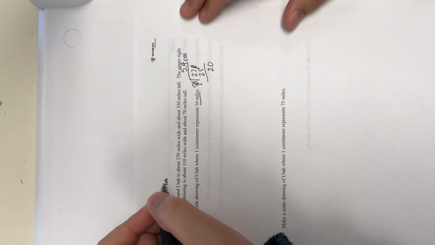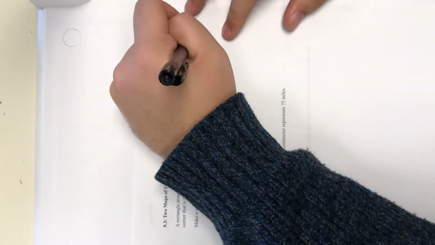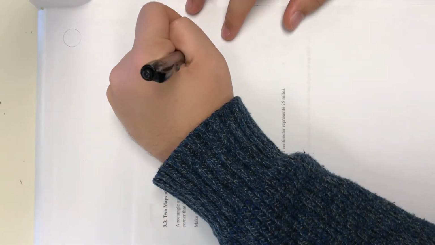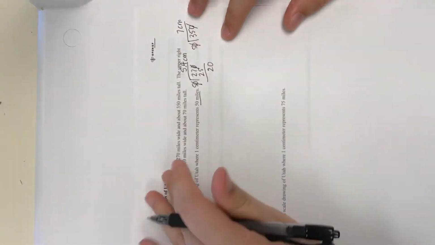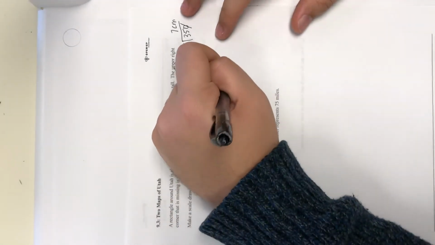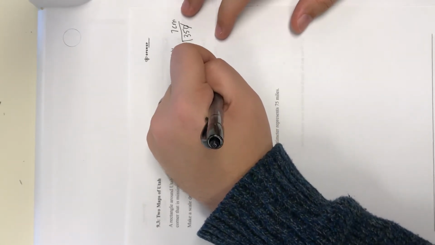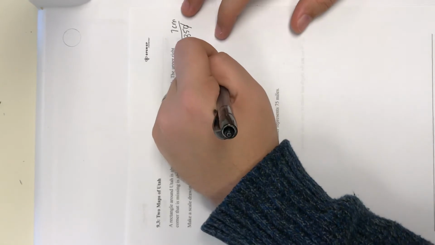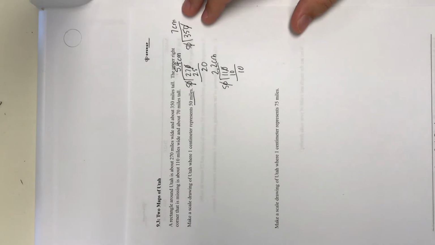For how tall it is, I'm going to do 350 divided by 50. Cross out those zeros. This is 7 centimeters. So that was some easy math for me there. And then for this part that they've taken out, I'm going to do 110 divided by 50. Remember, take out that 0 there. This is 2 2/10 centimeters. I'm going to take 2 2/10 centimeters there.